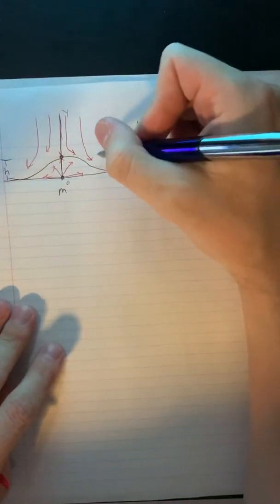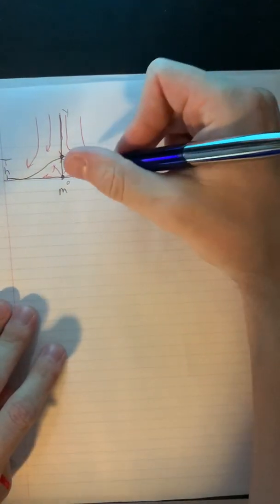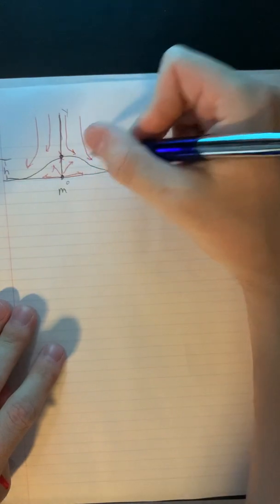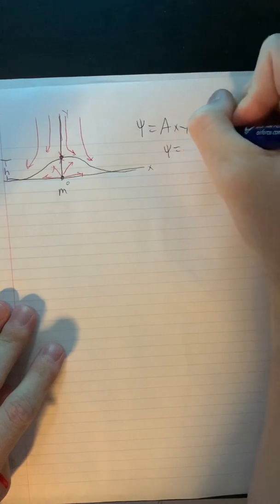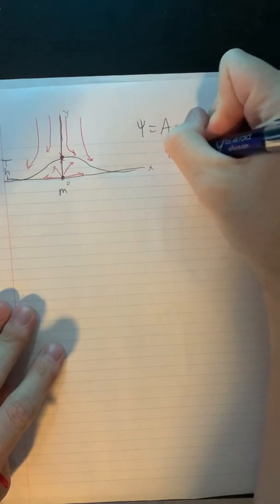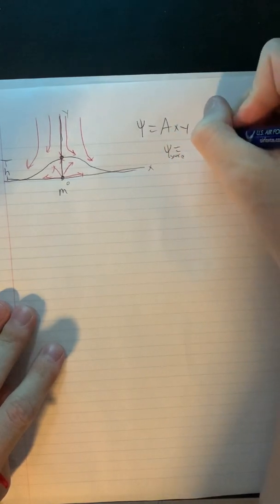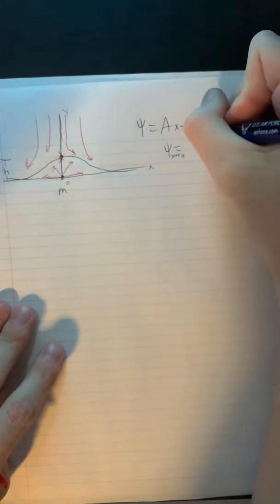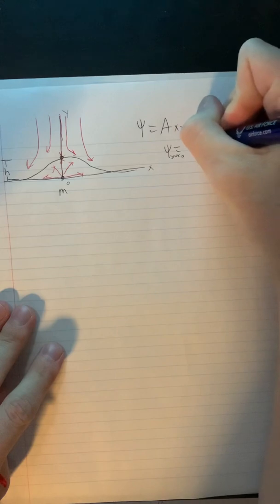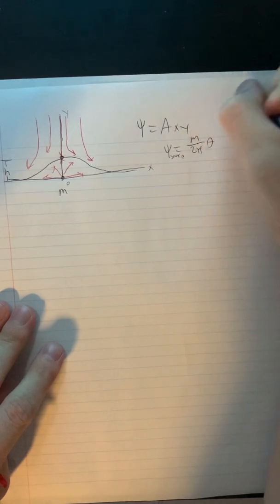In class, we derived the streamline function for a source, so that's psi is equal to, for a source, in class it was Q, but in this case the strength of the source is M, so M over 2 pi theta.